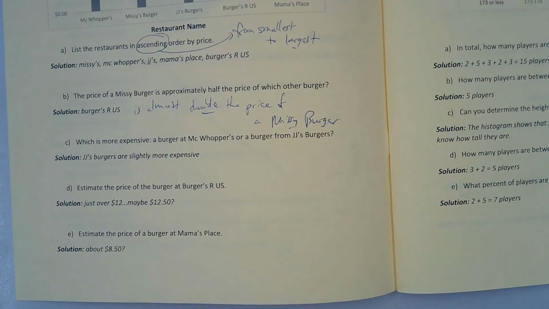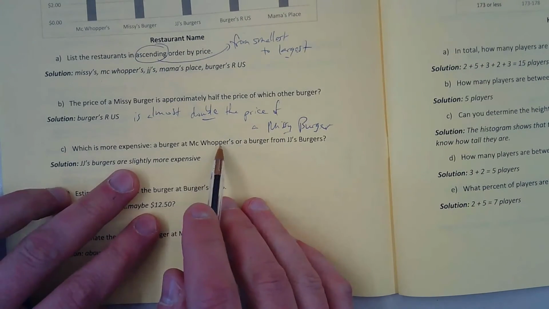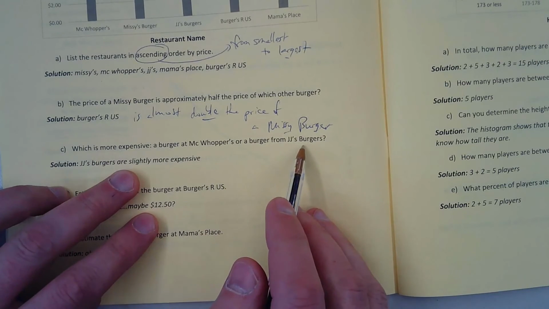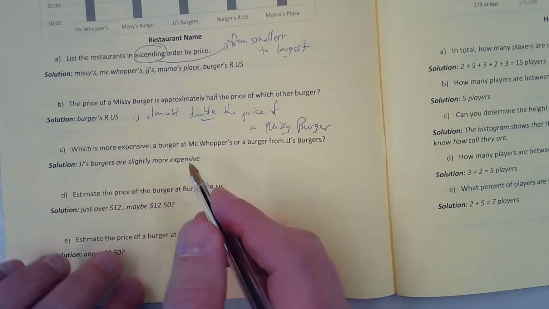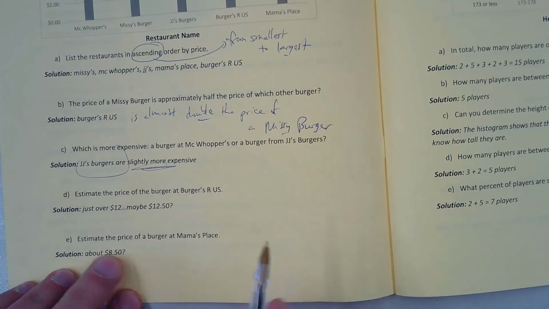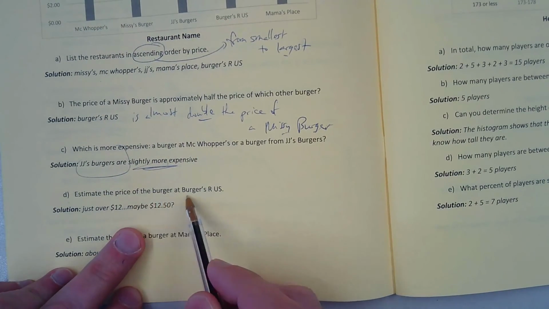C, which is more expensive, a burger at McWhoppers or a burger from JJ's Burgers? It looks like JJ's slightly higher, right? Yeah, slightly more expensive. D, estimate the price of the burger at Burgers R Us.